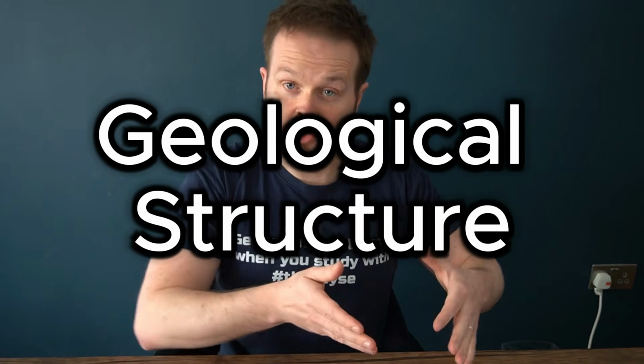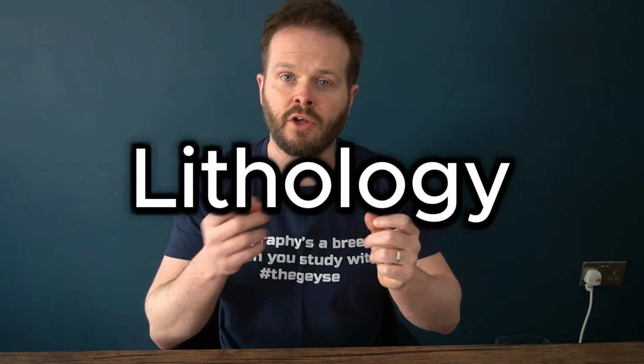So in terms of that revision checklist, discordant, perpendicular creates headlands and bays. Concordant, parallel creates coves. Now what we've just covered there comes under the bracket of geological structure, under geology. Now, you can't talk about geology without talking about the other side as well. Lithology is, what are these rocks made of? And a lot of the time, you relate lithologies to the rates of recession.